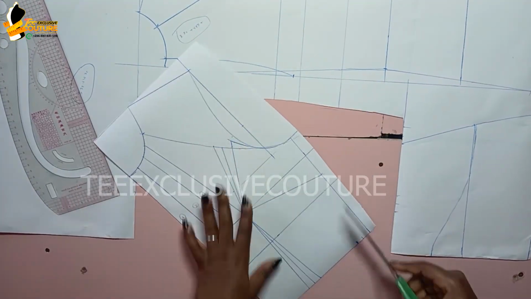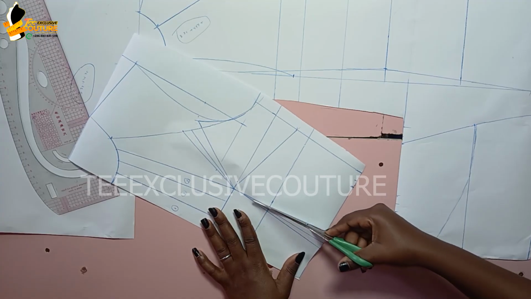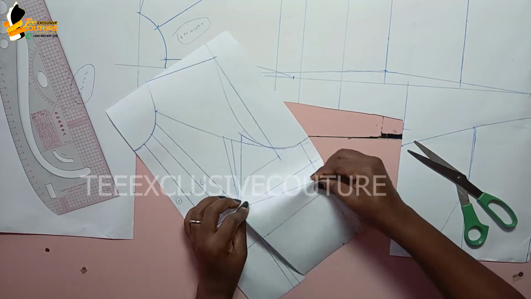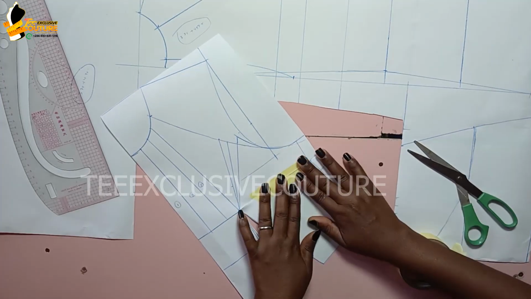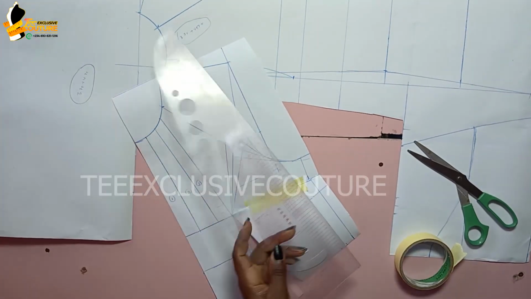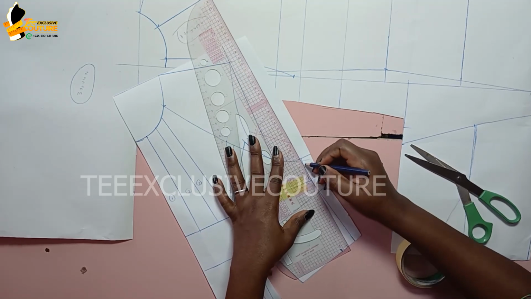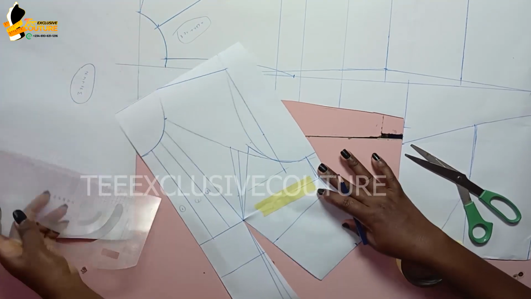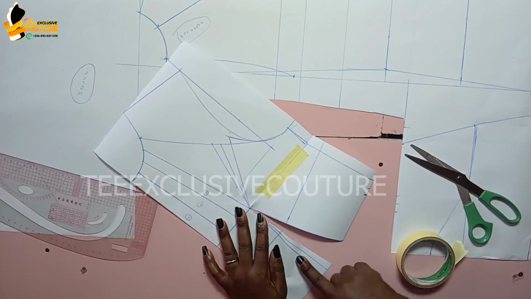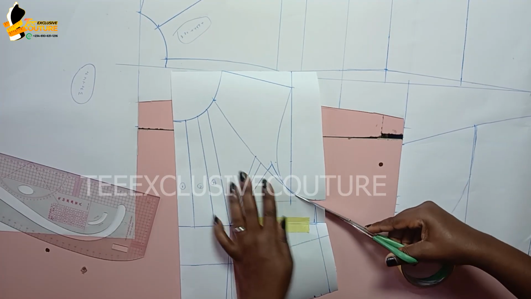All right, we are going to be starting by closing all of our darts. So we have this here. If it's necessary to blend in your side like this, you just blend it in. We have this opening here, so we can go ahead and cut out this part also.